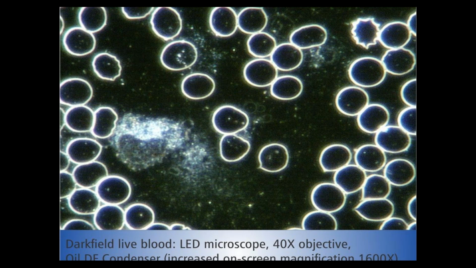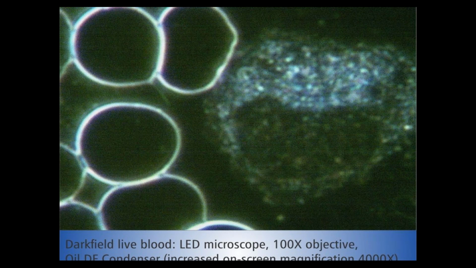And then finally, if you were to increase the magnification to the maximum level using the 100 times objective, you would then get this image. So you can really see how close you are getting to this. Wow, you can really see the difference that the additional magnification makes, can't you?